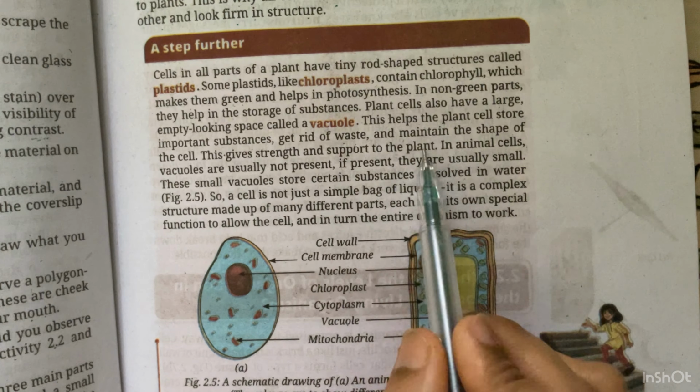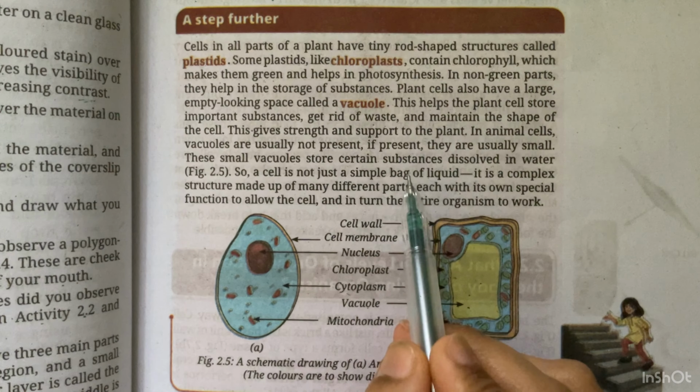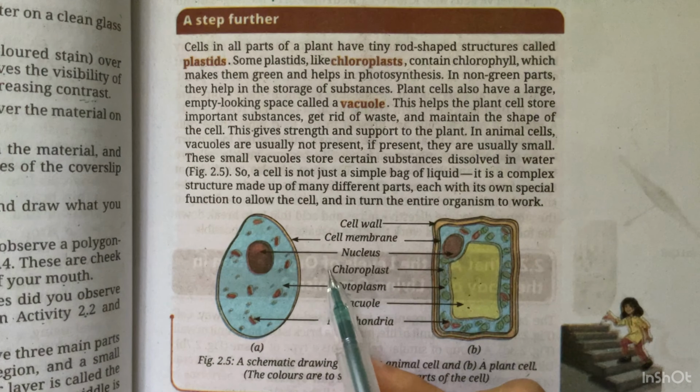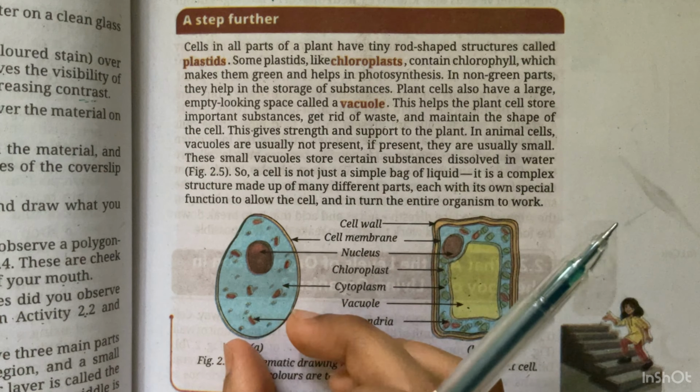So a cell is not just a simple bag of liquid. It is a complex structure made up of many different parts, each with its own special function to allow the cell, and in turn the entire organism, to work. We might think it is very simple, but it is complex, meaning it has many different parts.